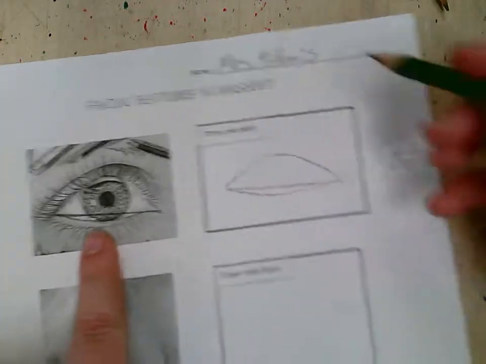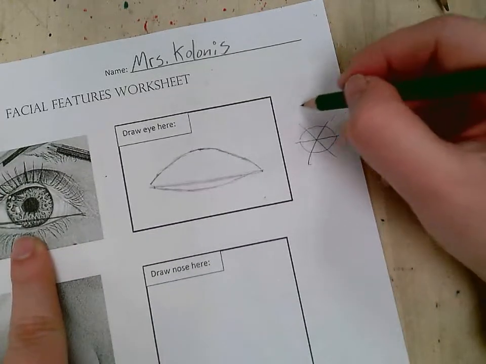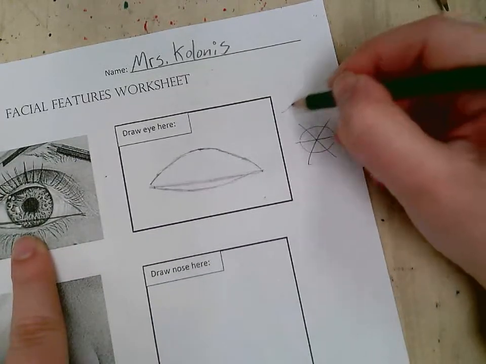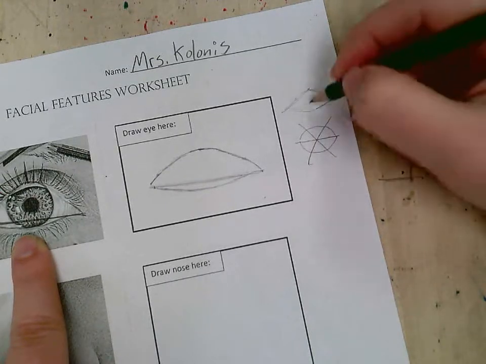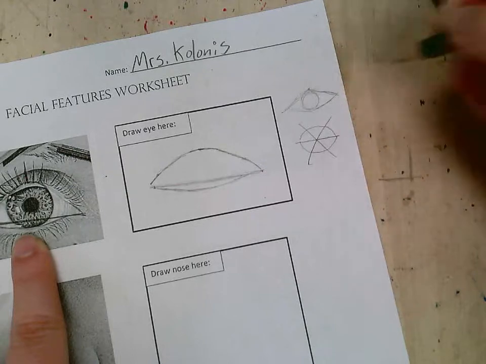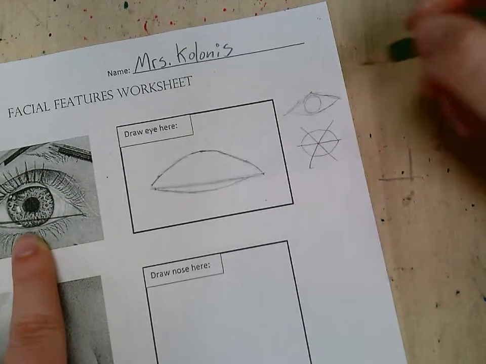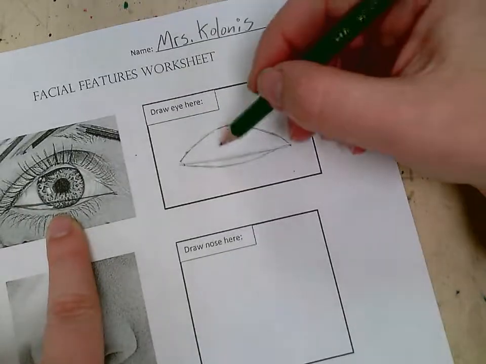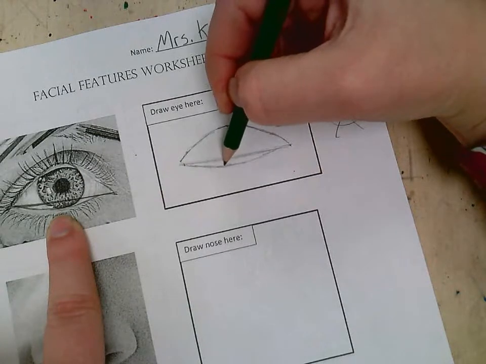So do not, let me show you what not to do. If this was your eyeball shape, do not make a complete circle inside of this. The top part of the circle is cut off. So let me draw the bottom portion that dips down.